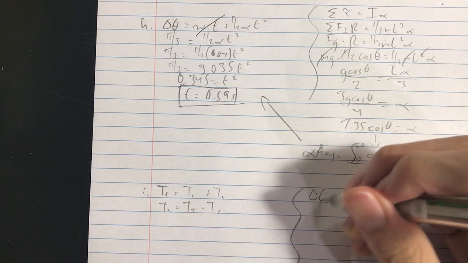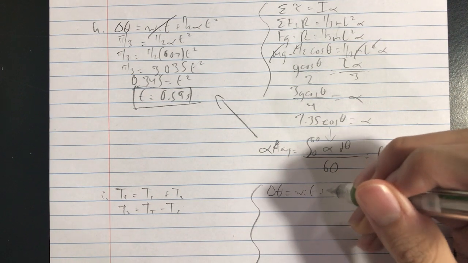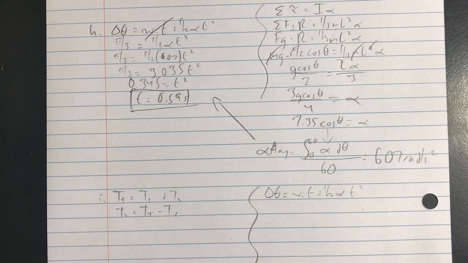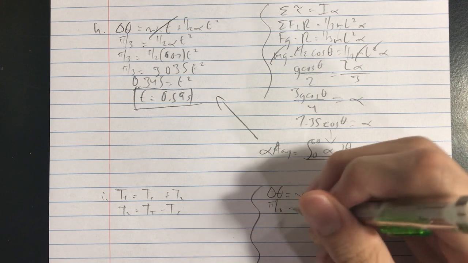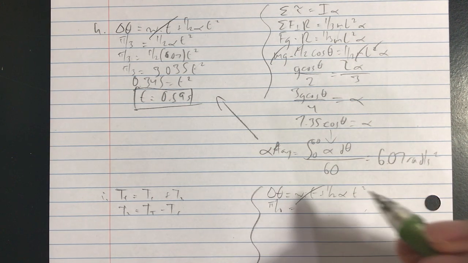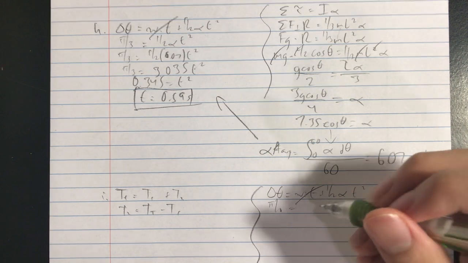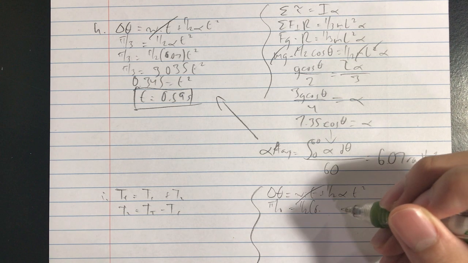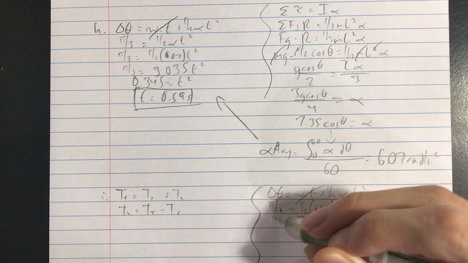So to find t1, we'll also use the position function. This time it is traveling only 1/2 of 60 degrees, or 30 degrees, and 1/2 of pi over 3 is pi over 6. Once again, it starts at rest, so omega initial is 0 and this is crossed out, plus 1/2 angular acceleration, which is 6.07 t squared. 3.035 t squared equals pi over 6.